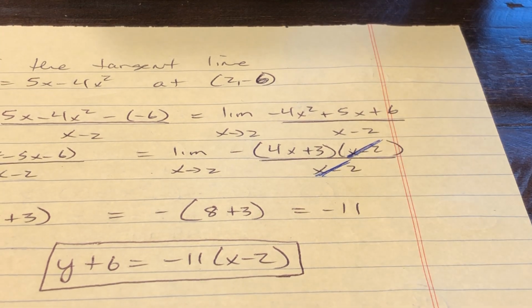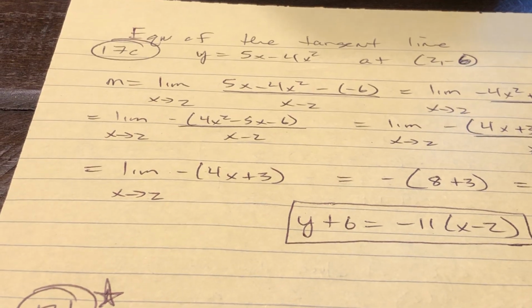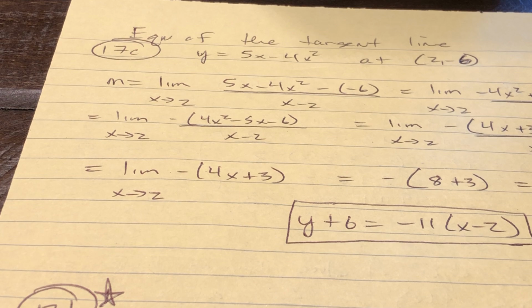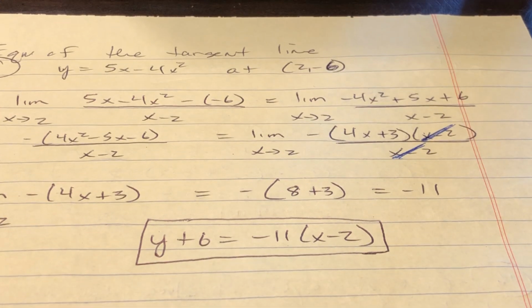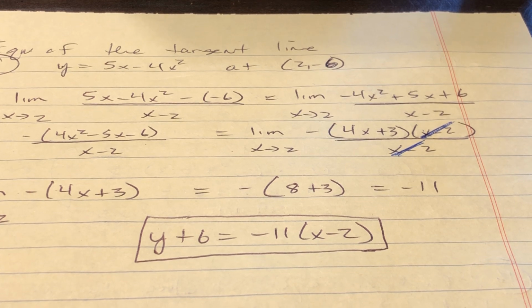X minus 2's cancel. Now you have the limit as x approaches 2 of the opposite of 4x plus 3. So plug 2 in for x. Slope's a negative 11. Y plus 6 this time is equal to a negative 11 times x minus 2.